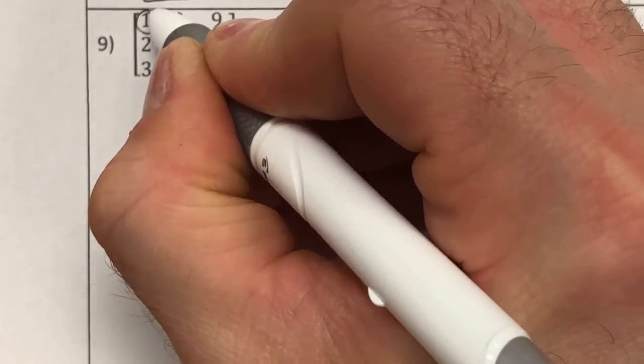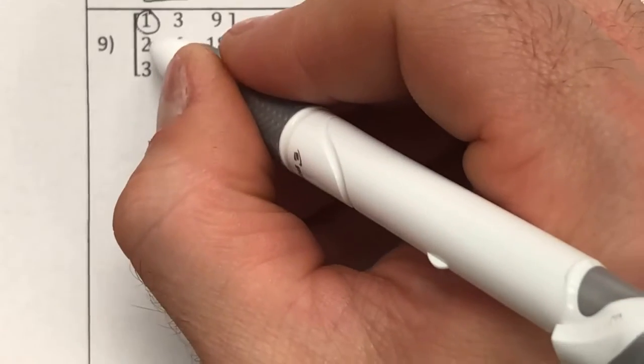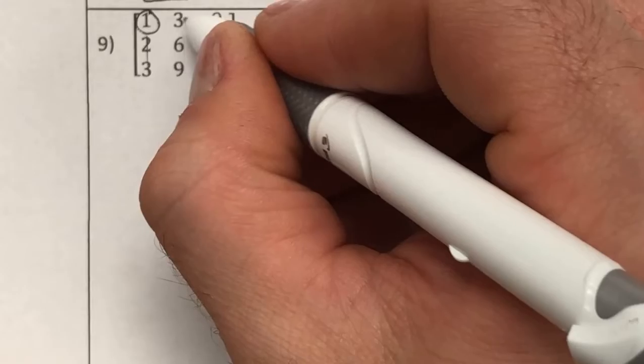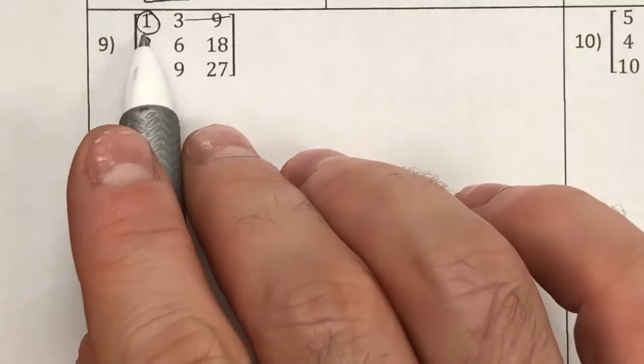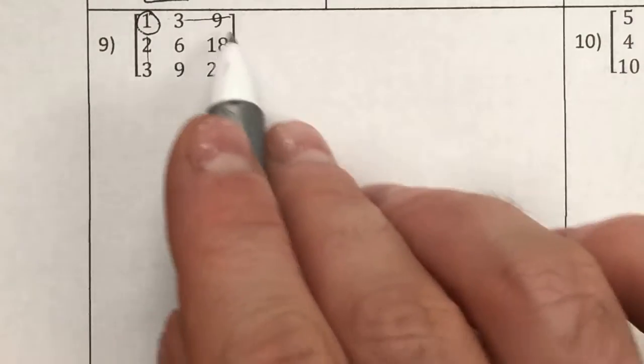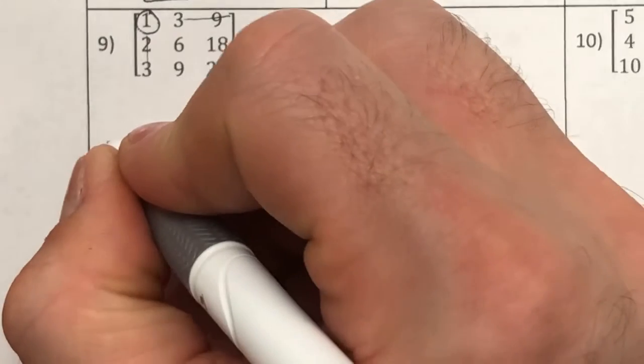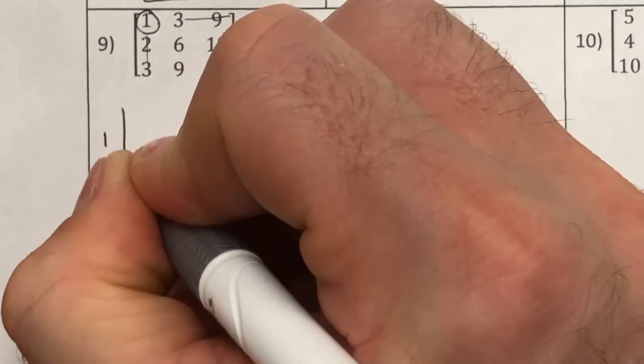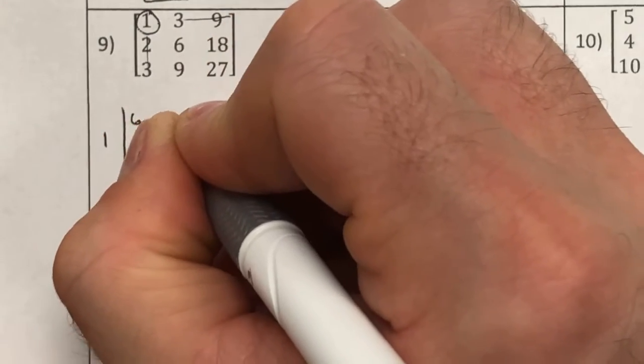We're going to take the first term. And we notice that with the first term, I'm going to take a times the determinant of these numbers right here. So it's going to be 1 times the determinant of 6, 18, 9, and 27.